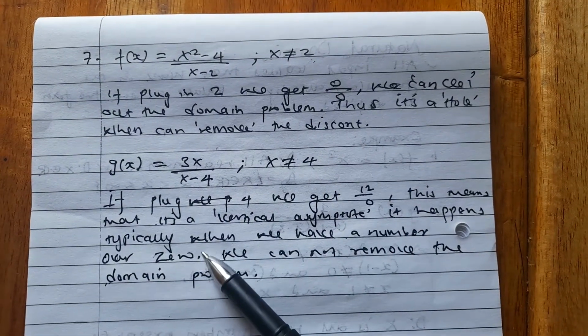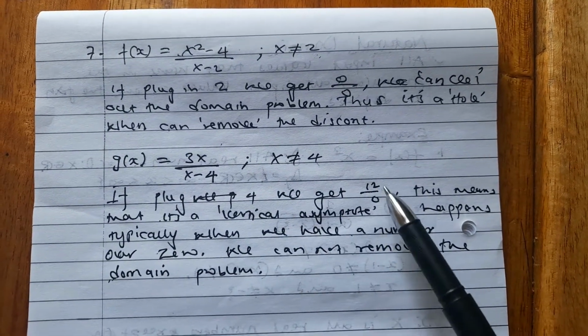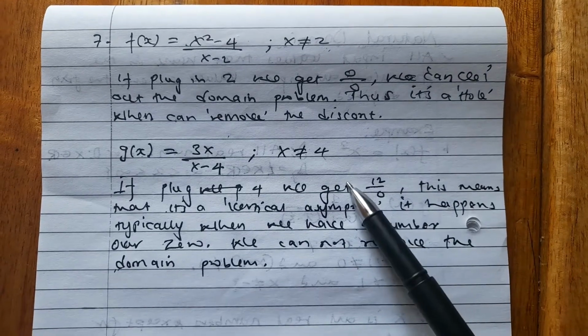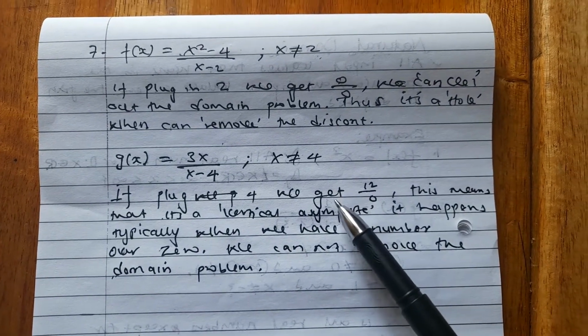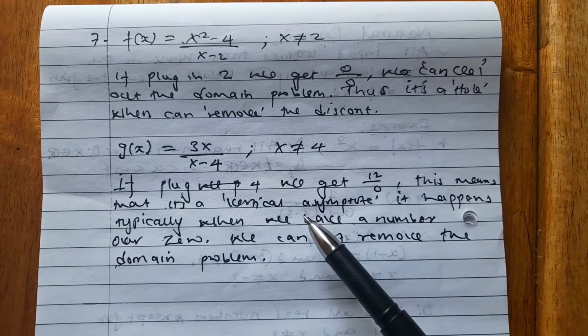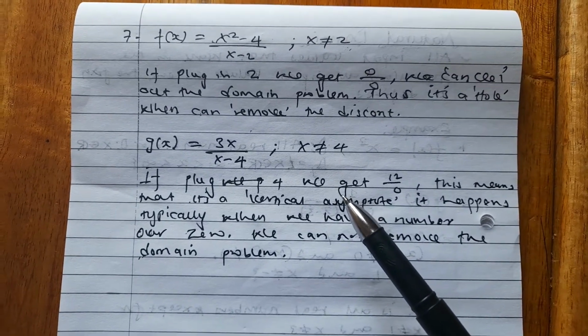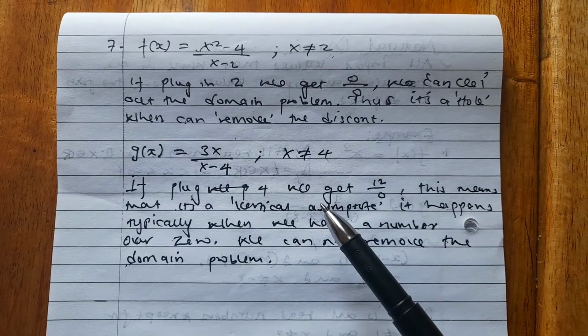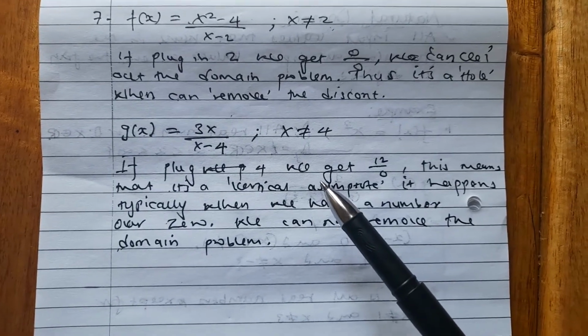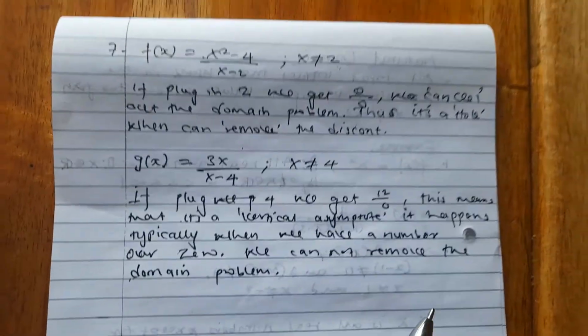But at this point, when we are having a number over 0, it means that we are having a vertical asymptote, and because of that, we cannot cancel out the domain problem. Thus, the function is said to be discontinuous. We cannot remove the discontinuity of such a particular function.